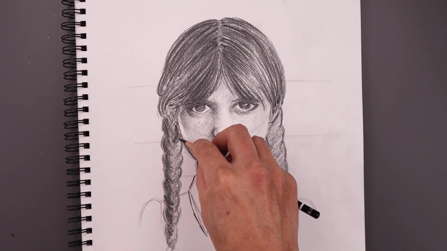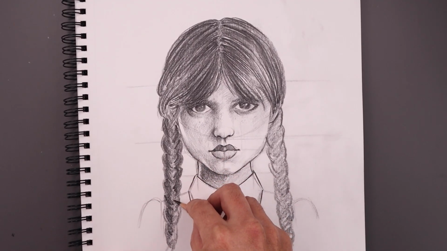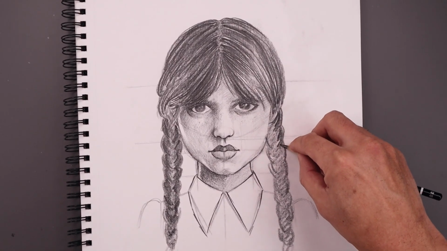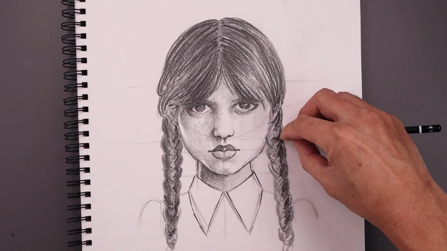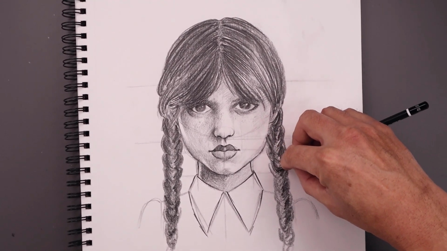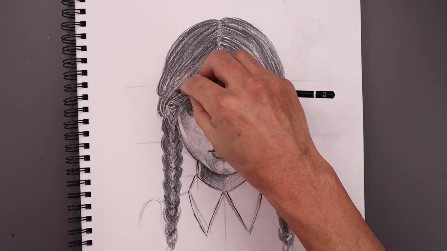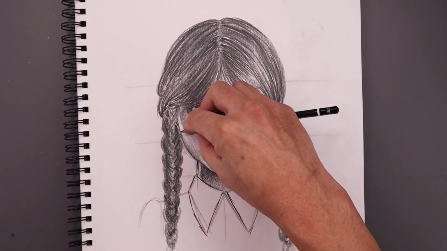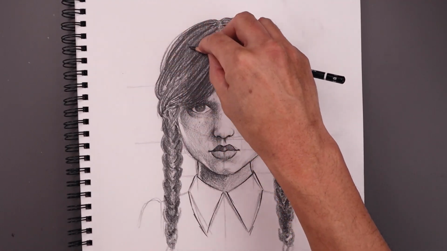And then from the inside, working our way out towards the middle. And go back and just readjust the shape of the hair.